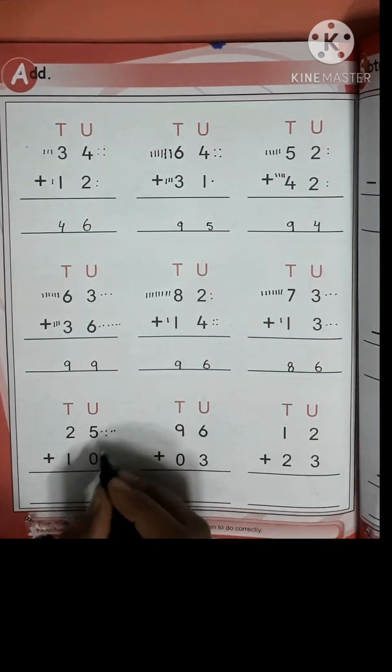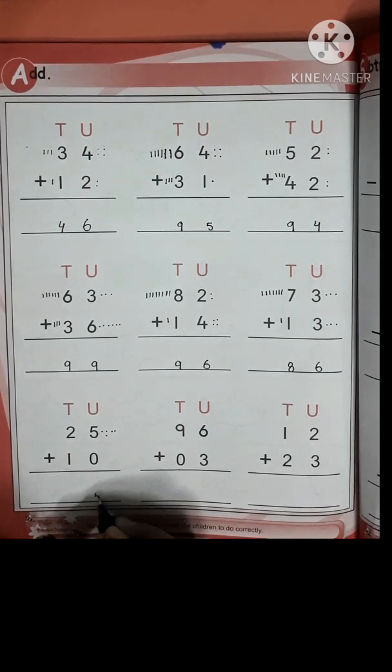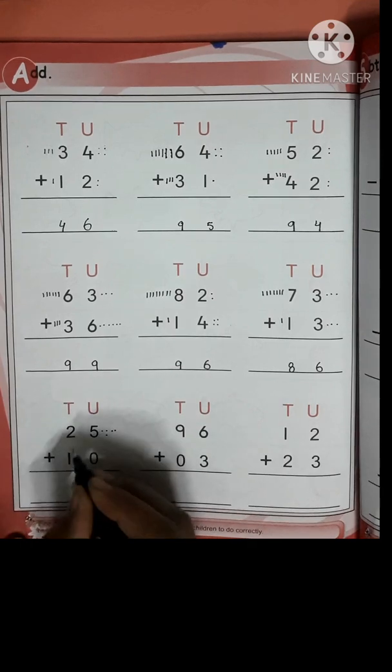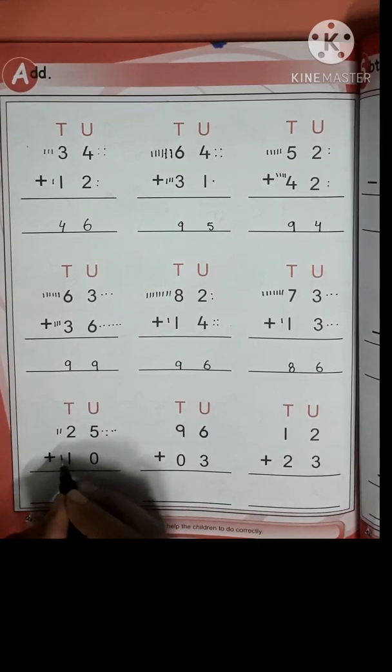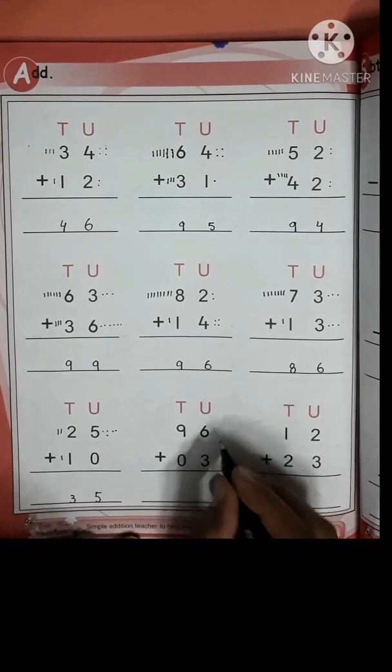We will add units first. There is 5 and 0. The answer is 5. Now the tens. 2 and 1. The answer is 3. Now the next question.